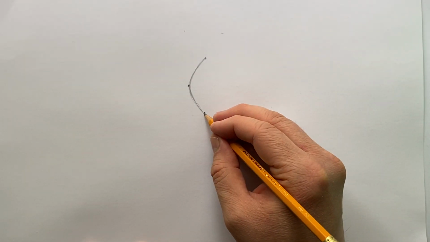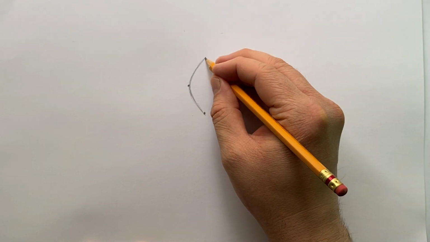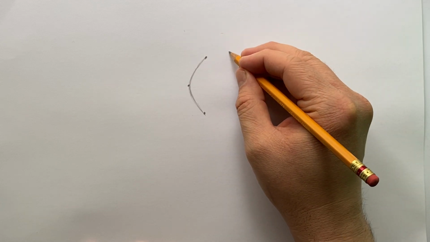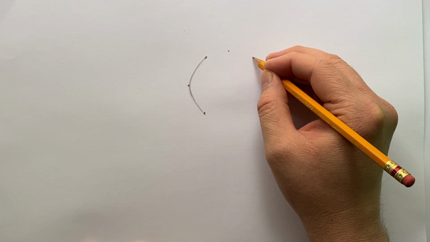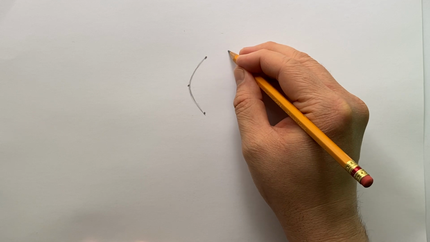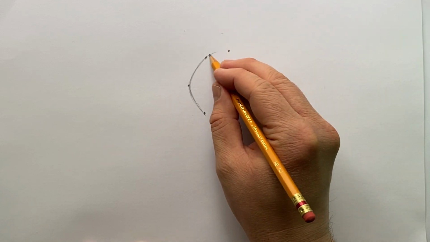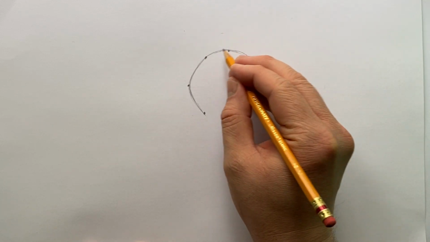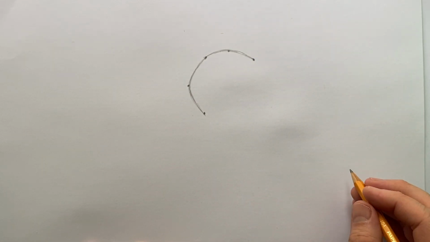So we're drawing the head right now. That's going to be the back side of the head. We're going to come back up to this original dot here. We'll put a dot out here and a dot out here. So there's another 3 dots to make a curved line. That's going to be the top of the head. There we go. Looks pretty good.